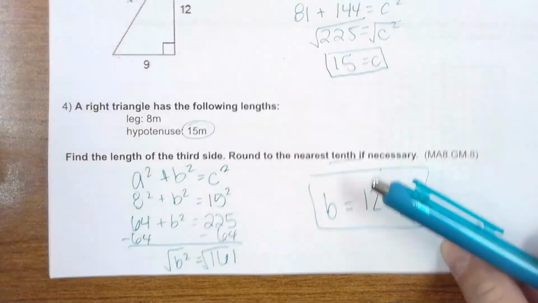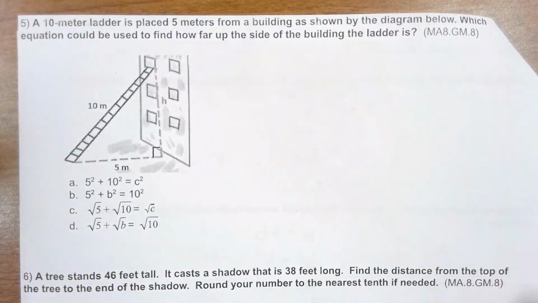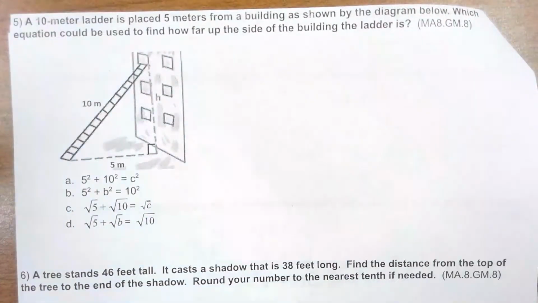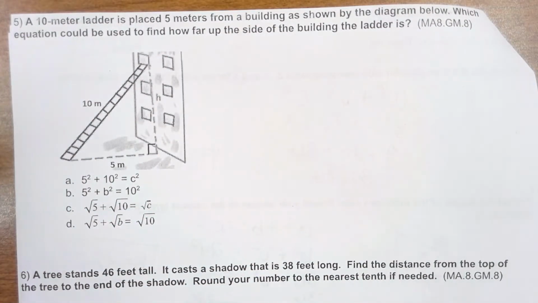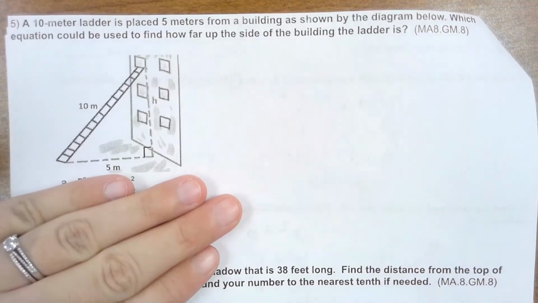All right, moving on to the second page. A 10-meter ladder is placed 5 meters from a building as shown by the diagram below. Which equation could be used to find how far up the side of the building the ladder is? So whenever you get to this problem and see all of these things down here and you're like, I have no idea, act like these aren't even here right now, okay? And just start setting this up like normal.